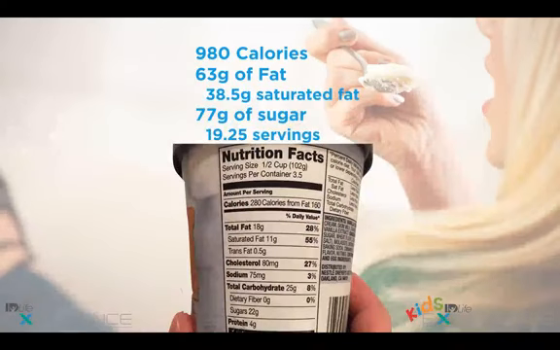But let's get a little bit deeper on this one. Because see, when you turn this wonderful thing over, it says the serving size per container is 3.5. It says the calories are 280. When you actually do the math, that 1 pint is 980 calories, 63 grams of fat, 38.5 of saturated, 77 grams of sugar, or 19.25 servings.